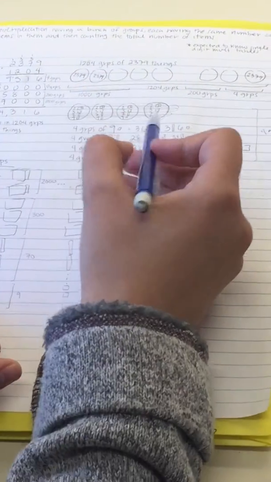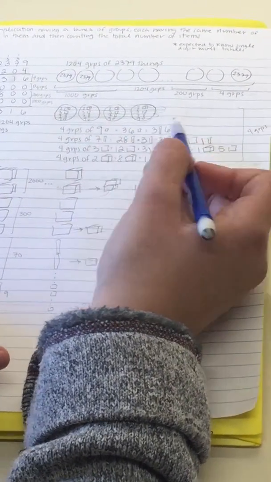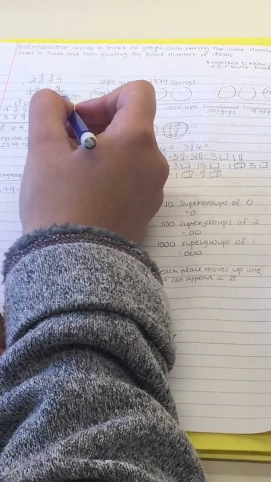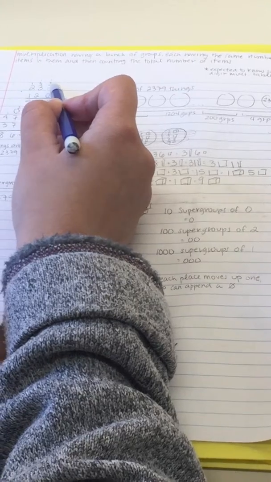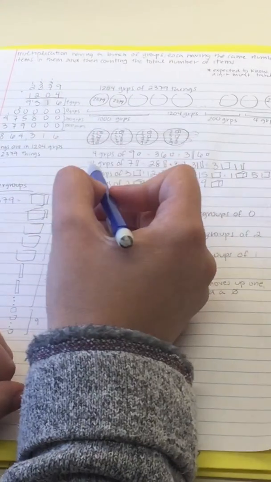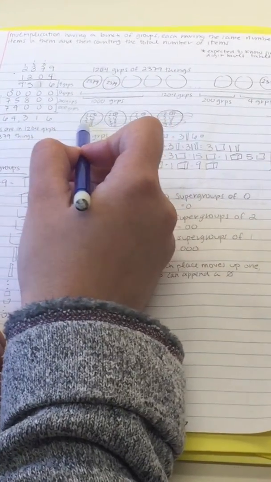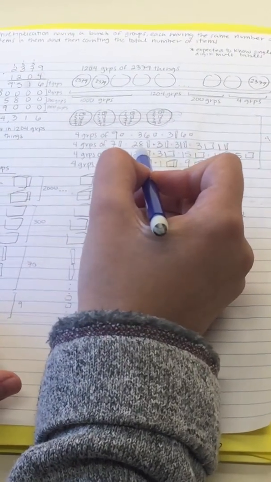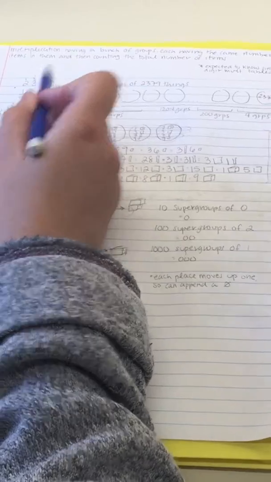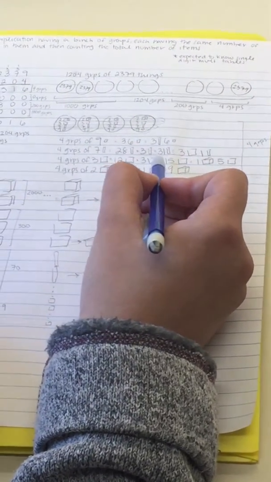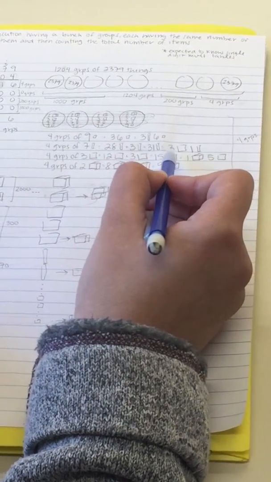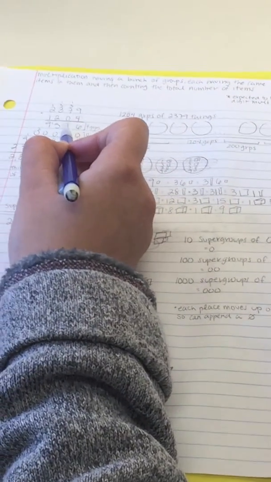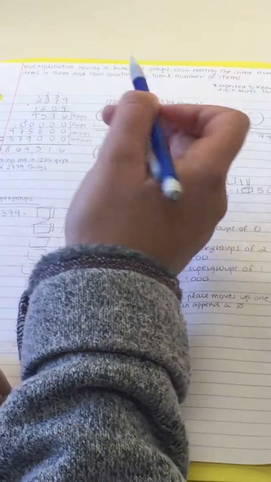We take our 4 groups of 9 singles going across this way, or our 4 times 9 right there, and we get 36 singles, which is also 3 rods and 6 singles. So we're going to keep that singles in this place, so we put the 6, and then we carry the 3 for the rods. Then we have 4 groups of 7 rods, so we have our 7 rods 4 times across, and that's 28 rods plus that 3 that we had carried over from above. So that's 31 rods, which is equal to 3 flats and 1 rod. So we keep that 1 rod down below, and then we carry the 3 flats up above.